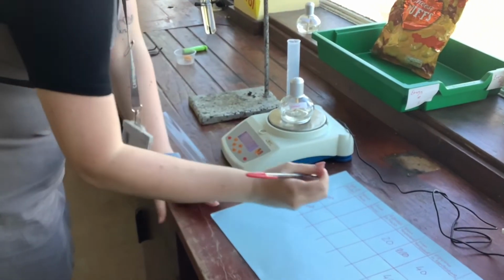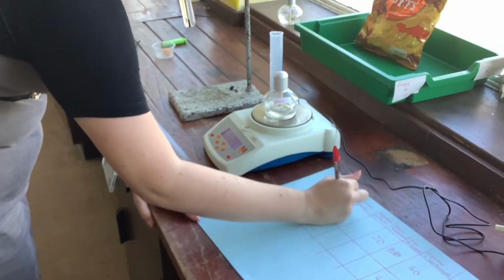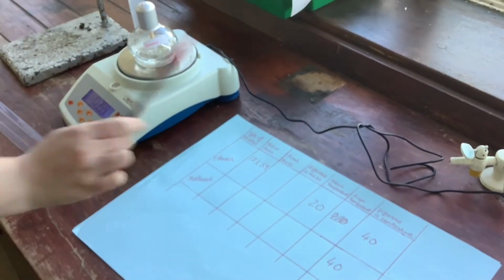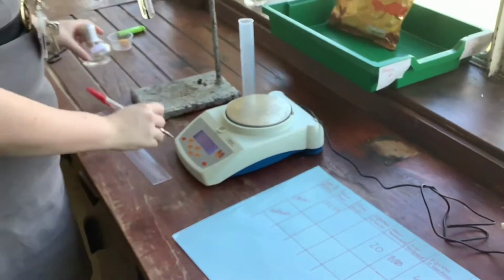These are going to be pretty large numbers. So this one's 173.59. Make sure you keep your decimals in as well to be more accurate.